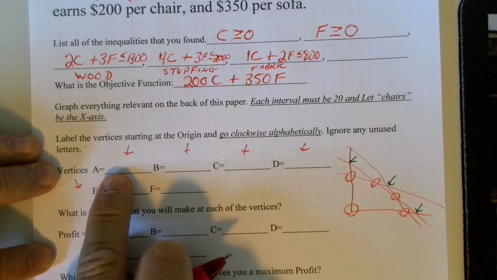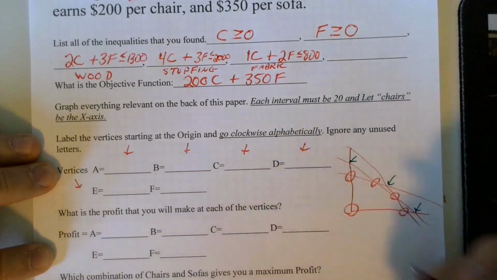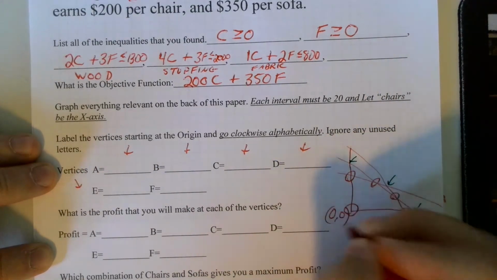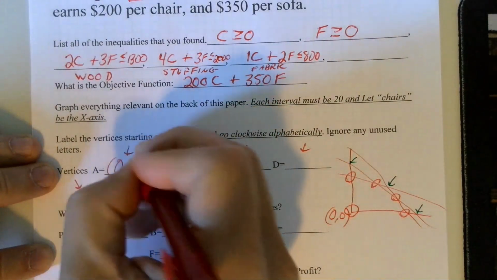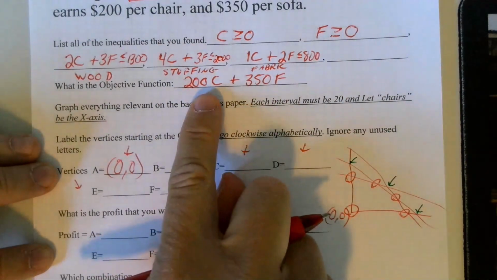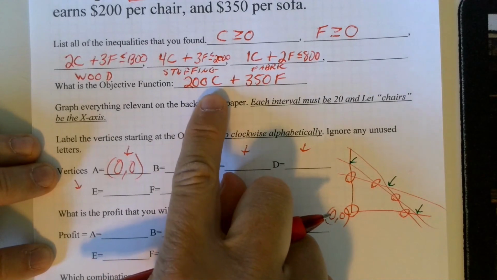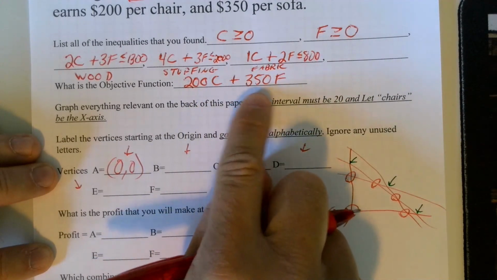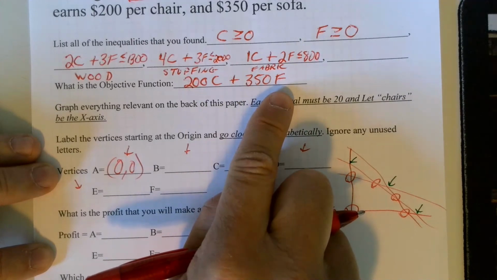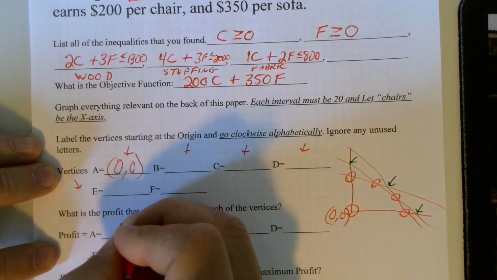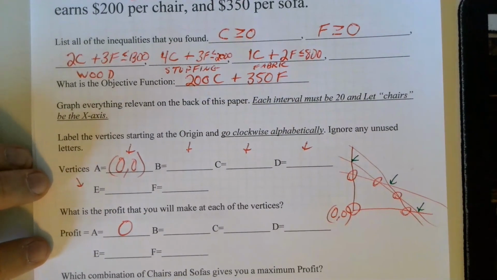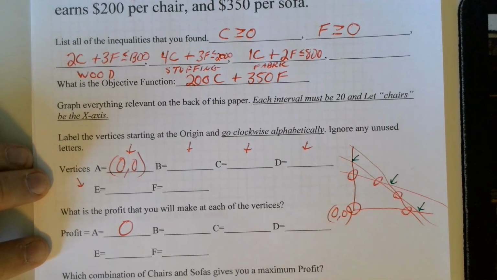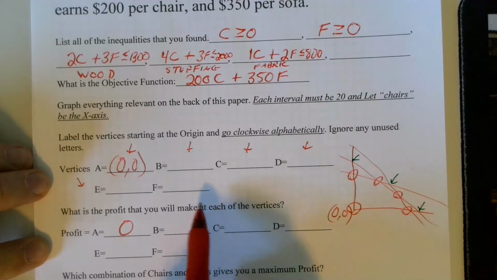Let's say that point A, it says to go clockwise alphabetically. So point A is 0, 0. Look at that. I already gave you one of them. Plug it in. So 200 times 0 is 0. Plus 350 times 0 is 0. So your profit at A is 0. And that makes sense. If you don't sell any chairs or any sofas, you don't make no money. Okay? So we need to be able to sell some stuff. So B, C, D, and E are all going to be possible situations for it.